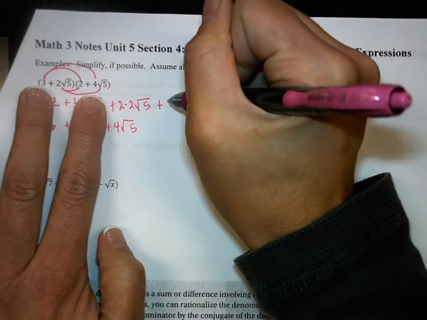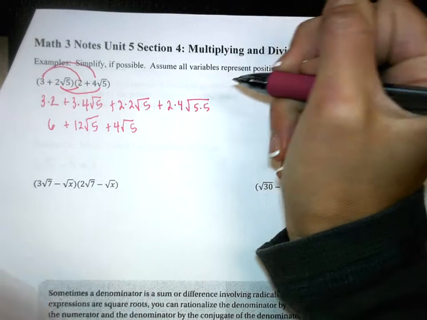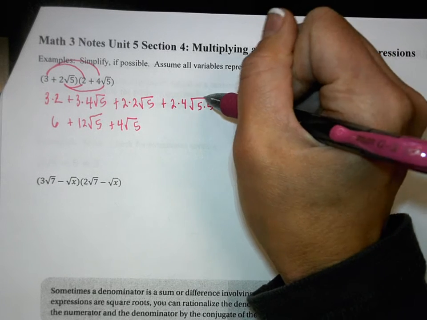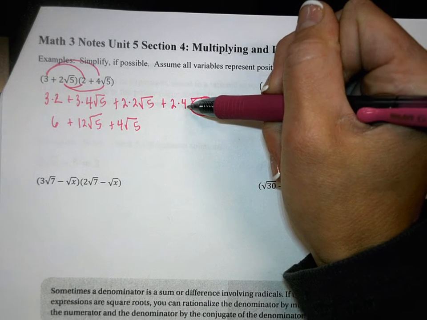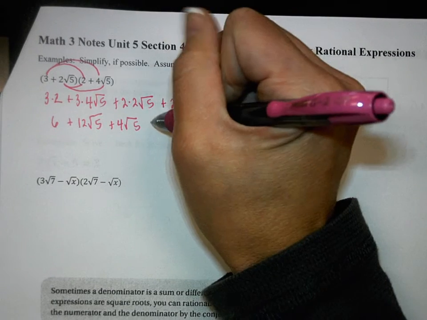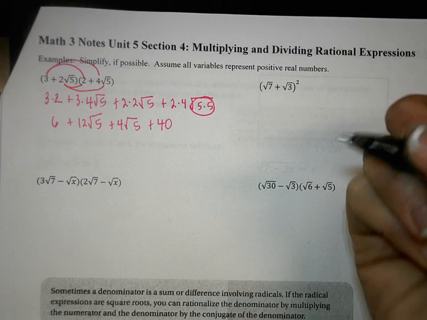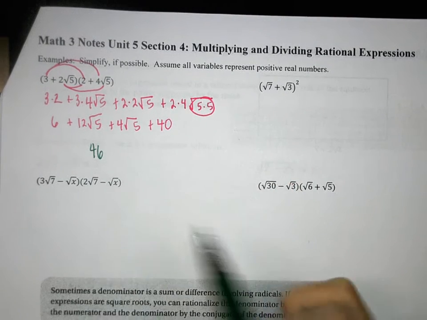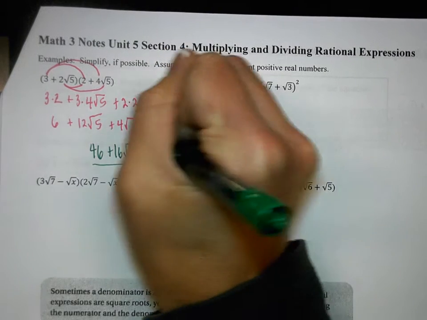So I'm going to write this as 2 times 4, and then the roots go together, and we have 5 times 5. What happens when you have 2 of the same number under the root? The root goes away. Good, the root goes away, and that just becomes a 5. And so I have 2 times 4, which is 8, and then 8 times 5 is 40. The next step is just to combine like terms. So 6 plus 40 is 46. Since these both have root 5s, we can add them together, and that makes 6 root 5. Very good. And that is my answer.